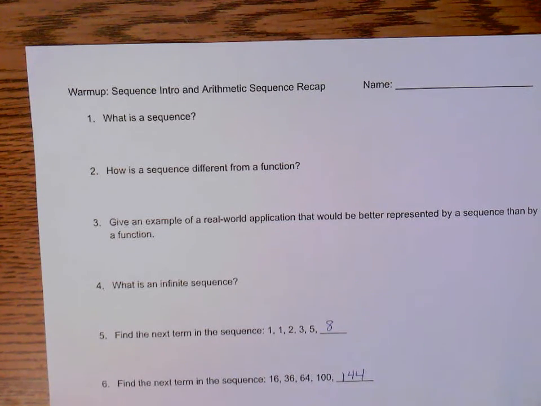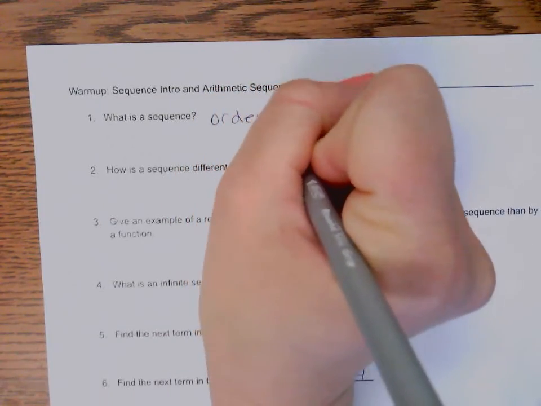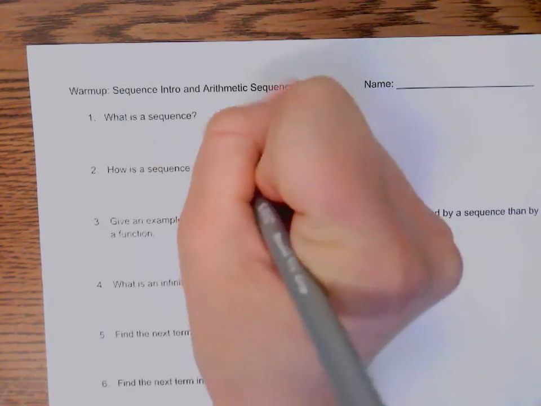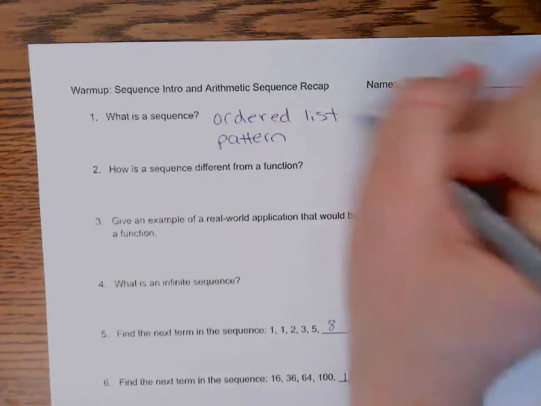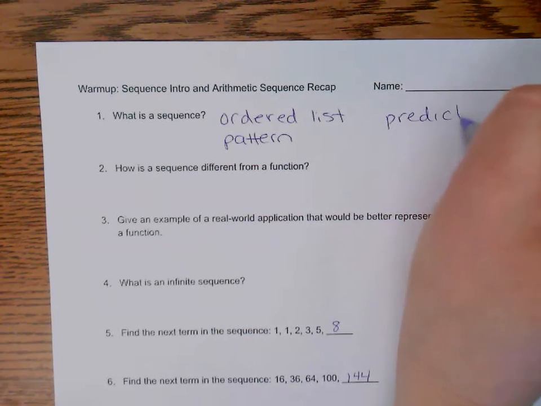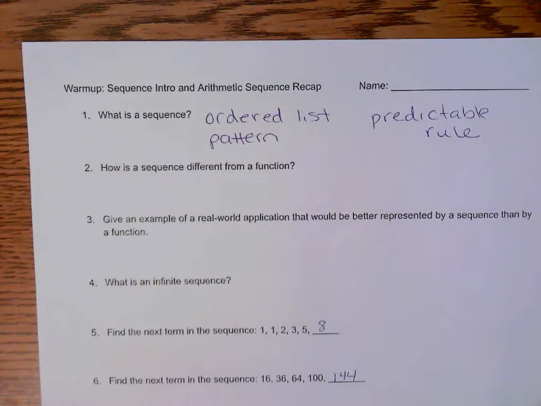You need to know what a sequence is. What are we studying? So what is a sequence? A common difference or ratio is very specific to arithmetic and geometric sequences, but it just has a pattern, right? A predictable next term. So you could say an ordered list. You could say a pattern, right? There's a predictable rule, like how to find the next term. So a sequence is just a pattern.